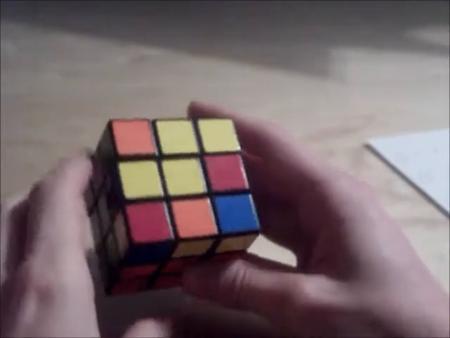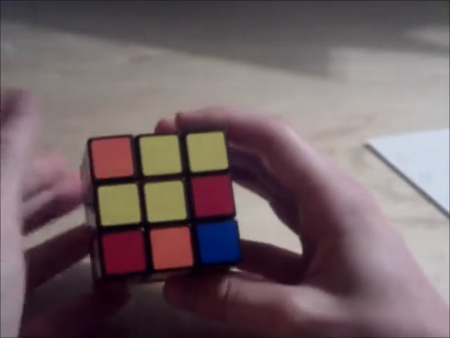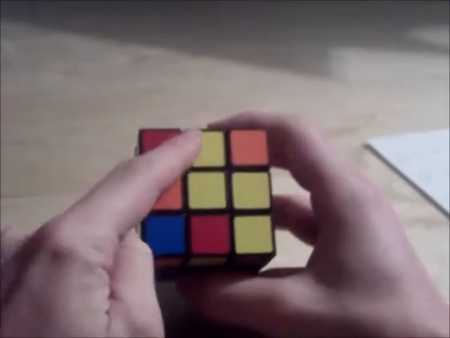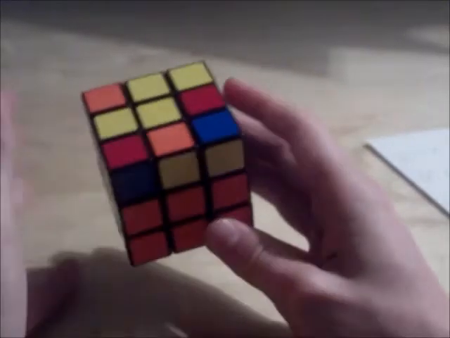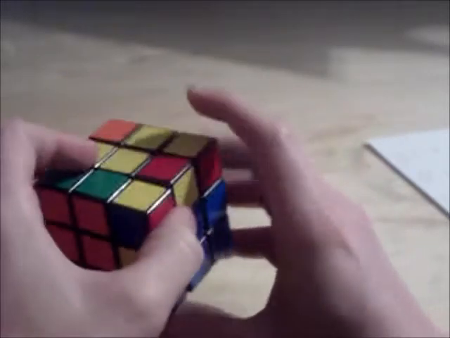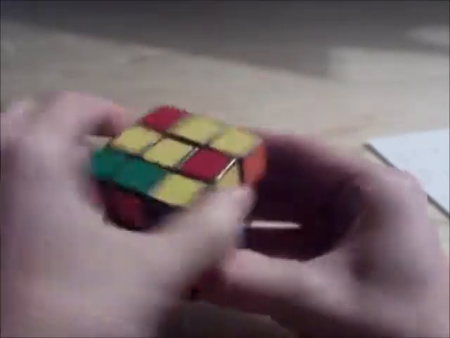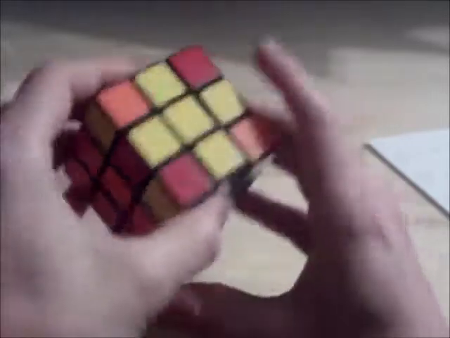We're going to hold the L as if we were reading it through a mirror. So this would be a normal L, and we're just going to flip it this way now. It's a backwards L. Same algorithm: front, up, right, up inverted, right inverted, front inverted. As you can see now, we have the cross.